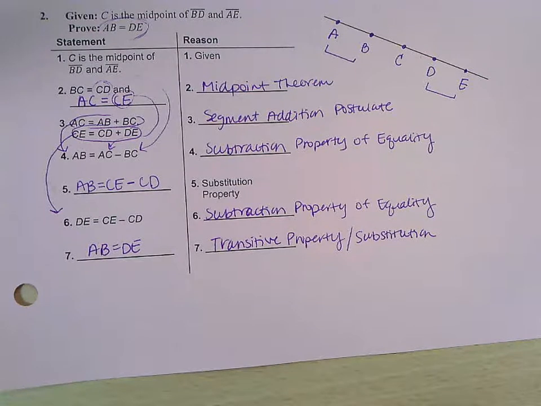Okay, any questions on 2? I'm hoping seeing these helps a little bit. I'm not saying it's now going to be like, oh yeah, I saw number 2, now it's easy. I'm not saying that. I'm just saying I hope it helps.